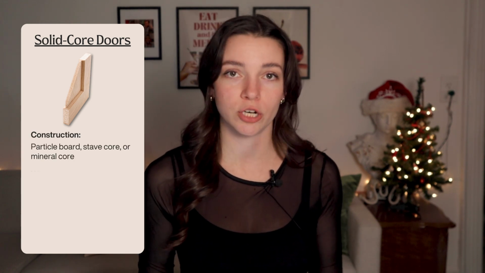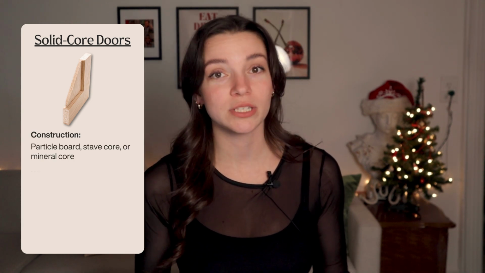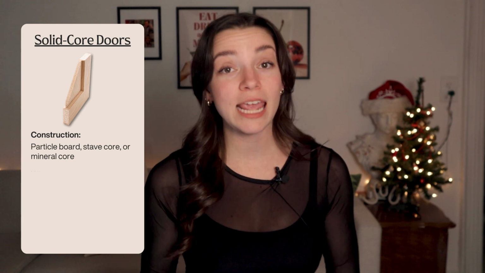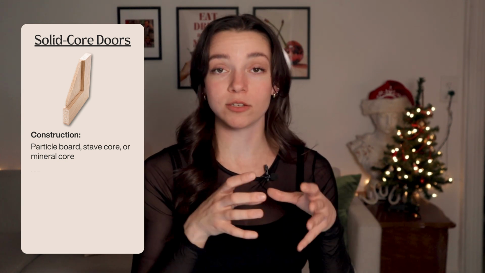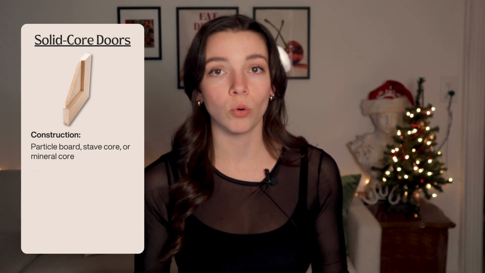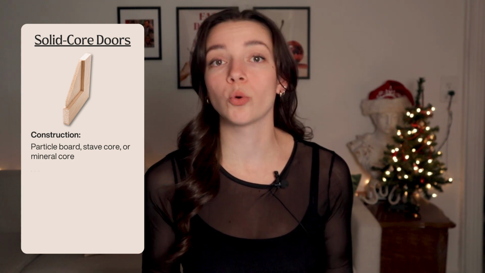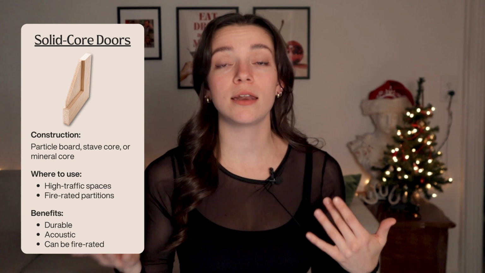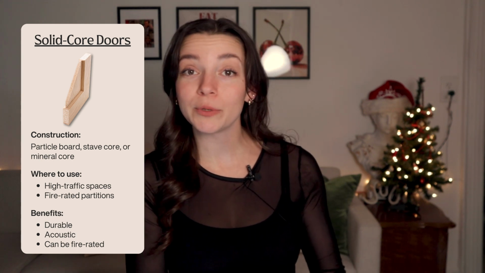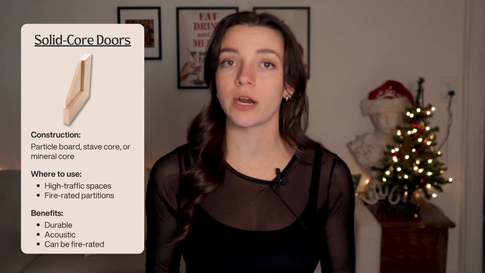Solid core doors are made with a variety of core types depending on the function of the door, but some common materials include particle board, stave core, which are basically solid blocks of wood, or mineral core, which is a fire-rated material. There are many benefits to using a solid core door because they can be fire resistant, they can provide additional acoustical properties, and they're also much more durable than a hollow core door.